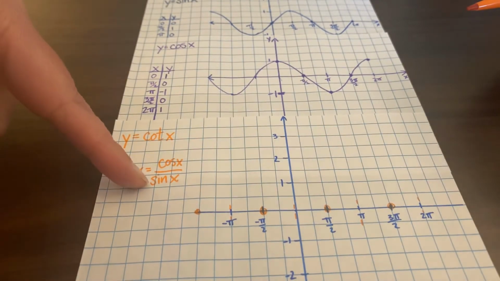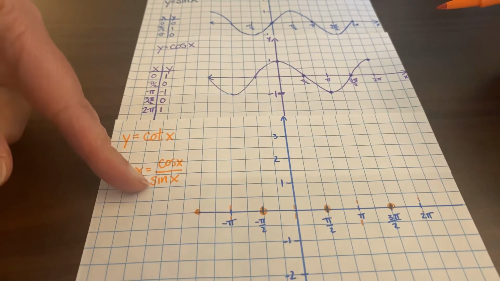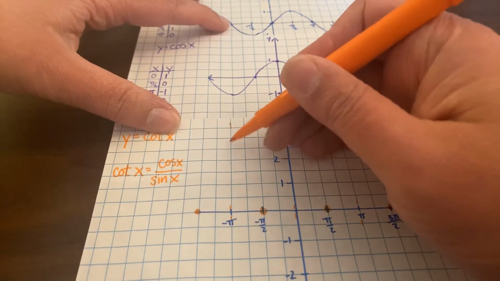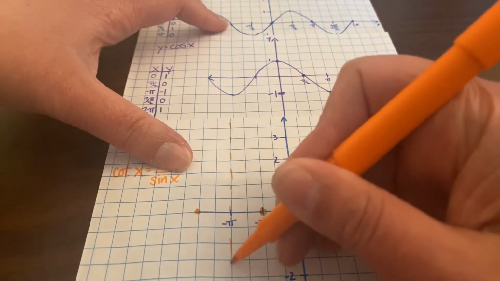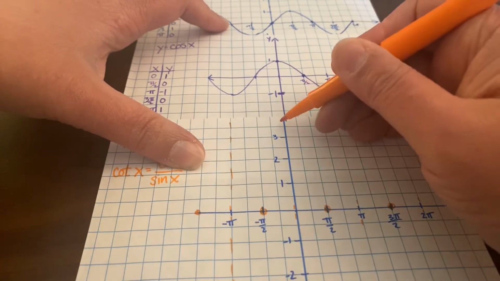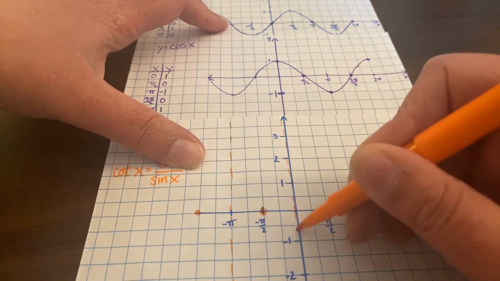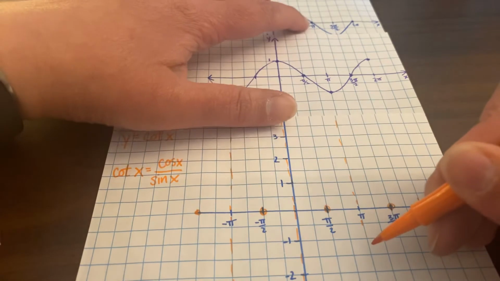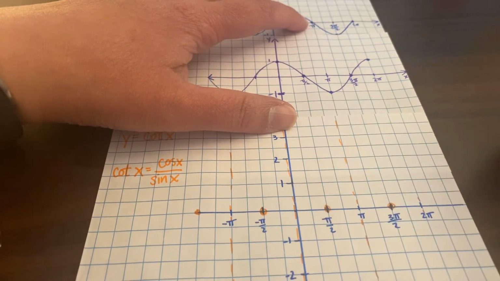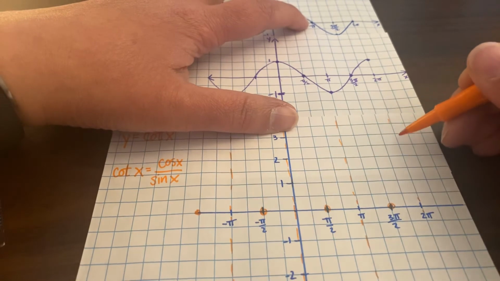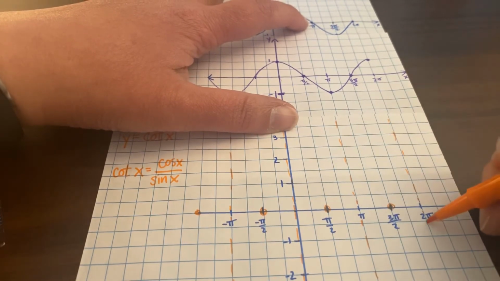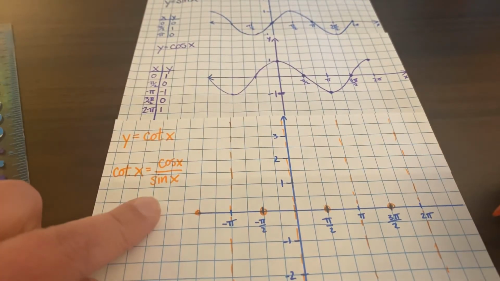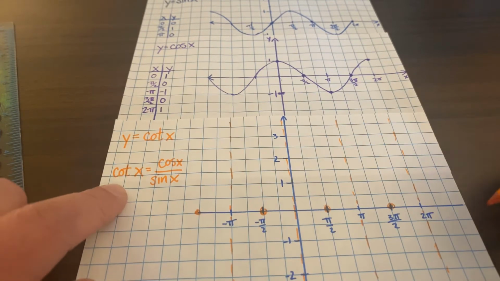Now, when is the sine function 0? When the sine function is 0, that's where our asymptotes will be for the cotangent function. There's one at negative pi. There's one at 0. There's one at pi, right? And at 2 pi, the sine function is 0 here. So there will be an asymptote because we cannot divide by 0. So the cotangent is undefined at those points, right?